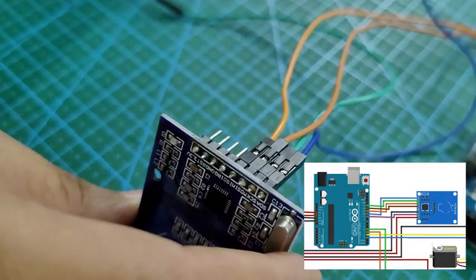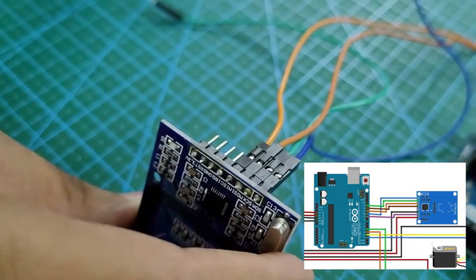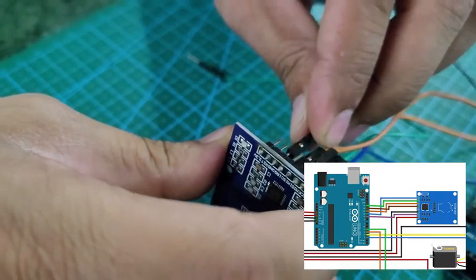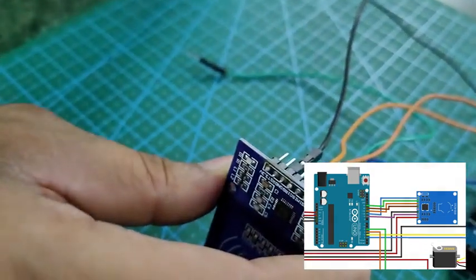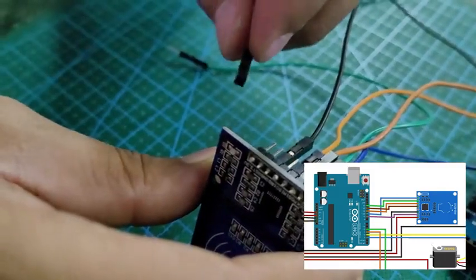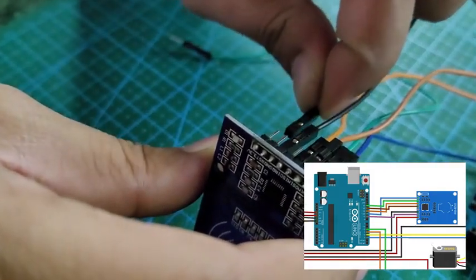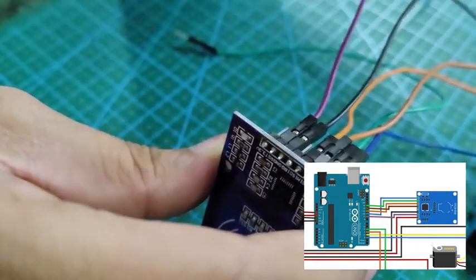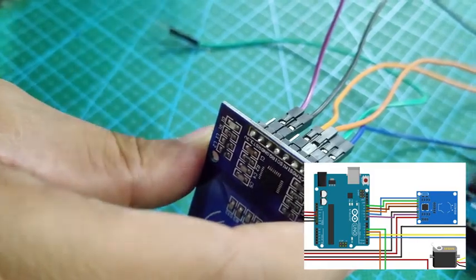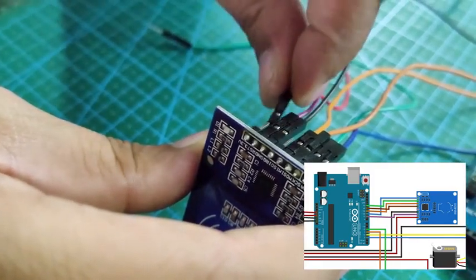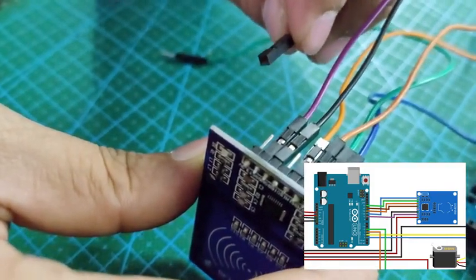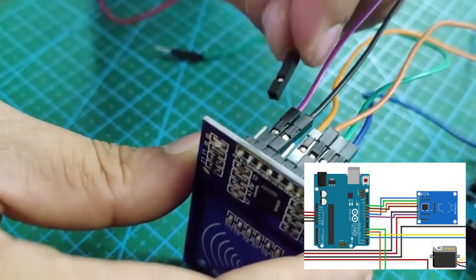Now we are going to take a black cable and connect it to the ground pin on the RFID card. So that's a black wire connected to ground. Now we are going to use the purple wire for the second last pin, and the red wire for the 3.3 volt positive supply.